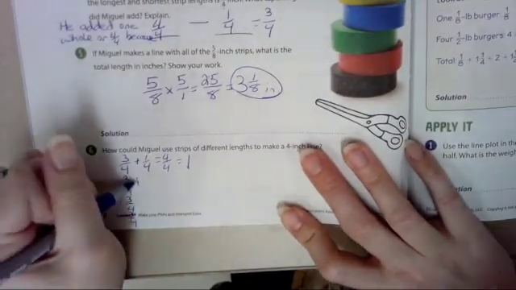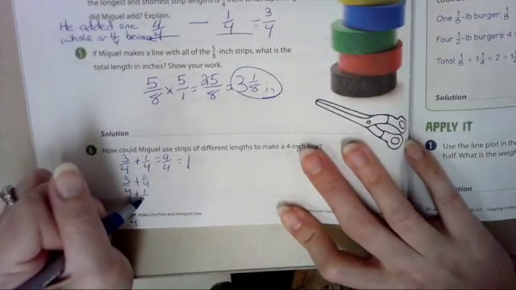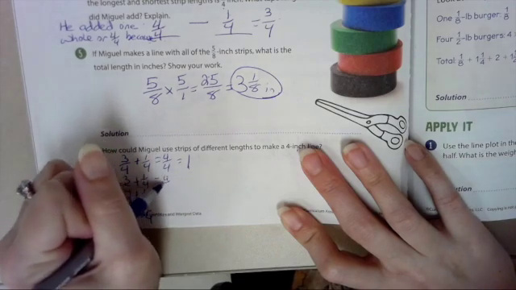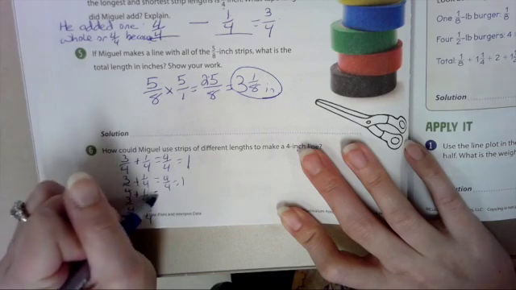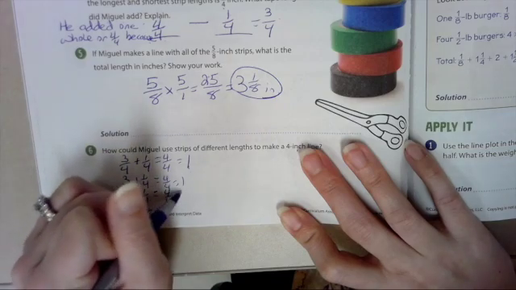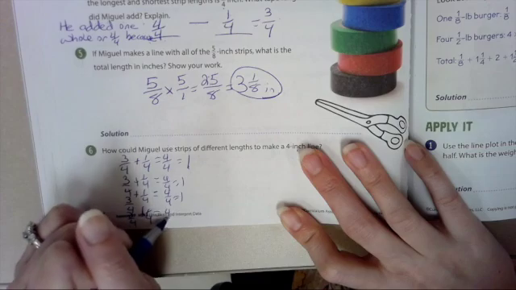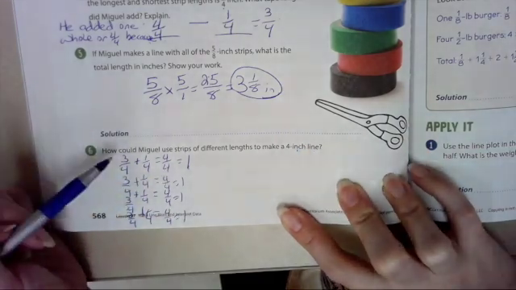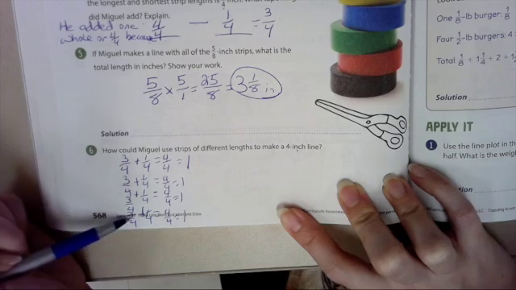Plus 1/4 plus 1/4 plus 1/4. So that would equal 1 whole, 1 whole, and 1 whole, and that would be 4 total inches. So that would be 4 3/4 and 4 1/4.